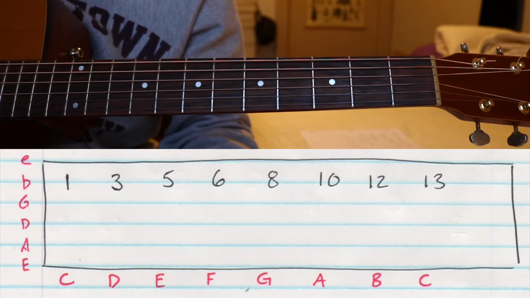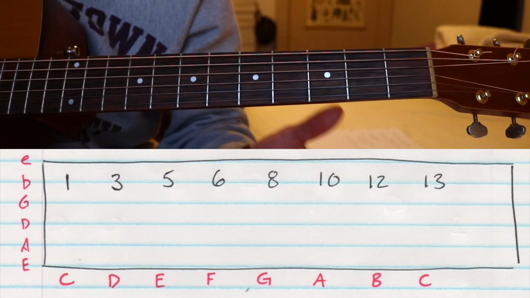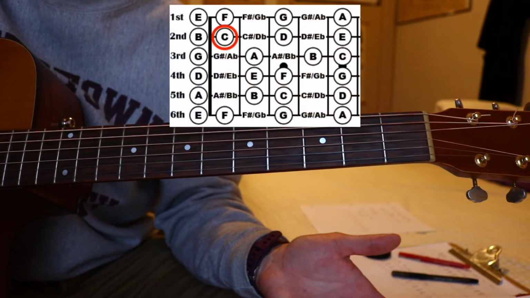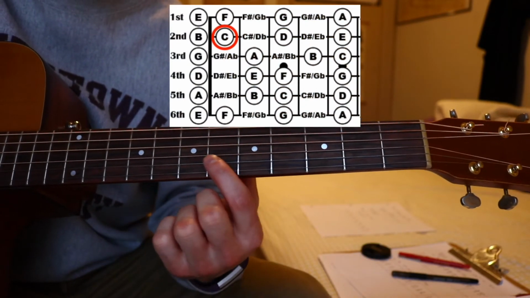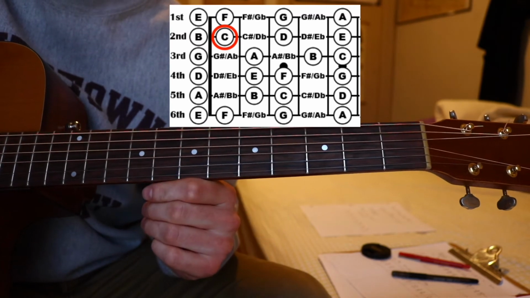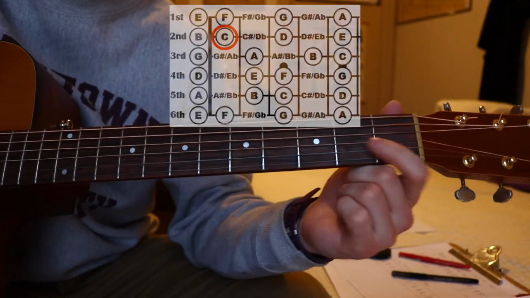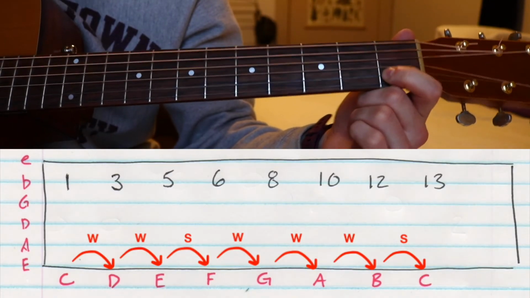Okay, now let's look at the C major scale on the guitar neck. And since I don't have any of my strings tuned to C, I'm going to have to find a note on one of the frets that is C. So I'm going to use the B string or string number 2, and I'm going to start on fret 1, which would be my C note. All right, so I'm on fret 1 of the B string, which is my C.